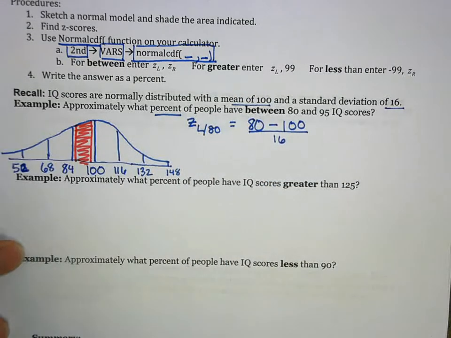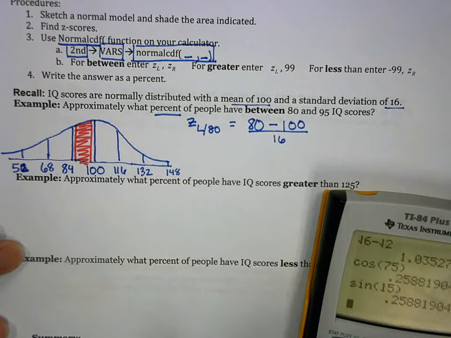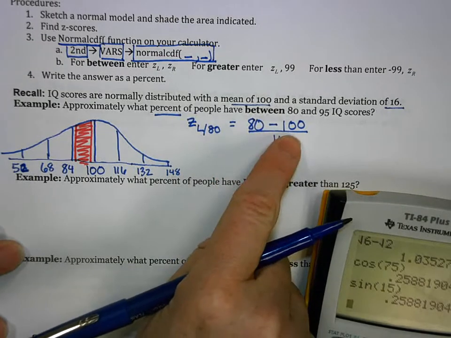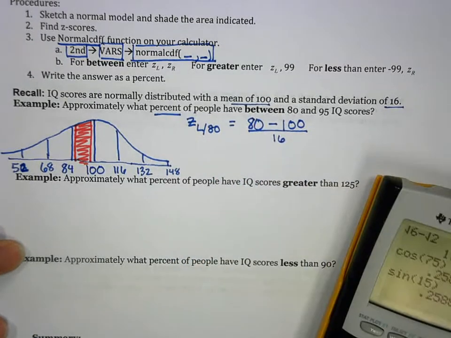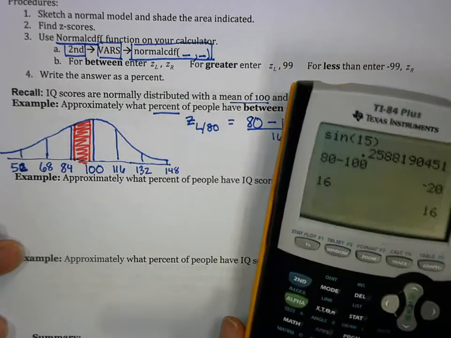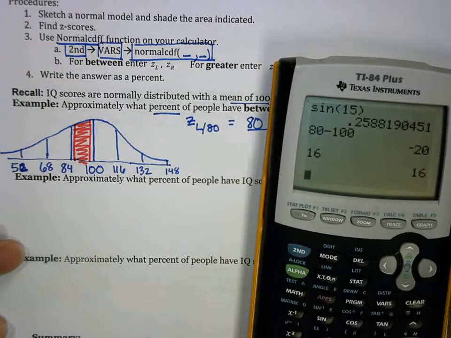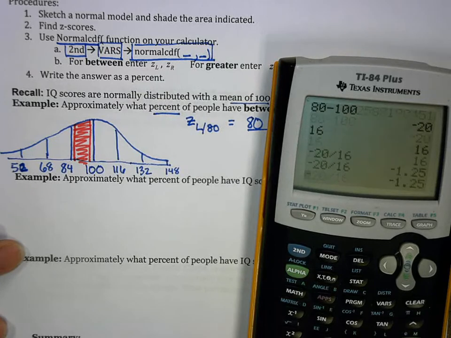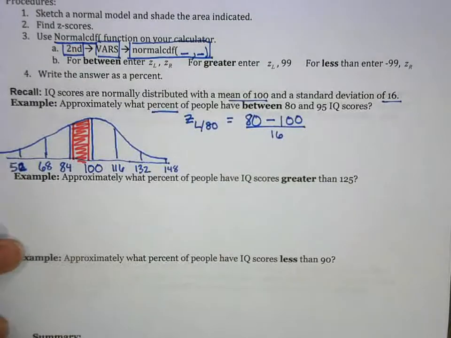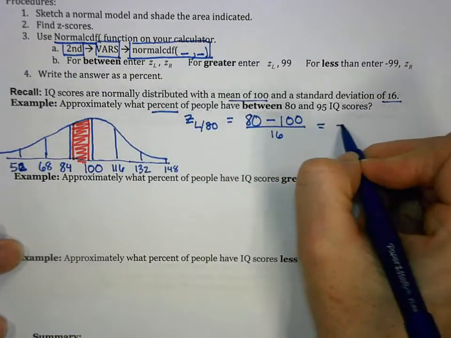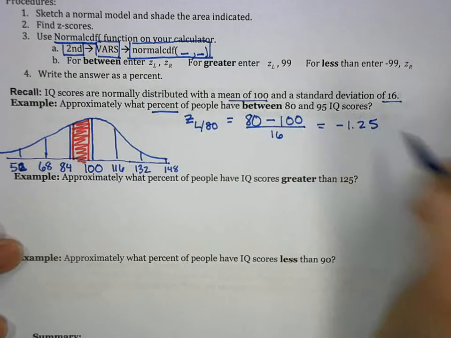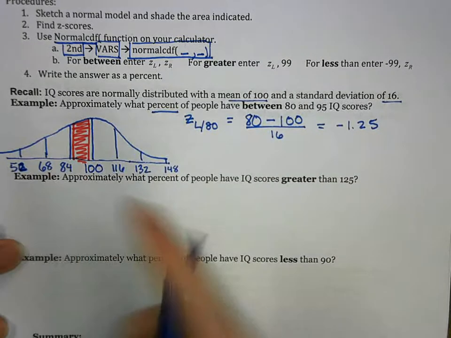Let's get that on our calculator: 80 minus 100 divided by 16. Negative 20 divided by 16 is negative 1.25. That's the z-score of an IQ of 80.